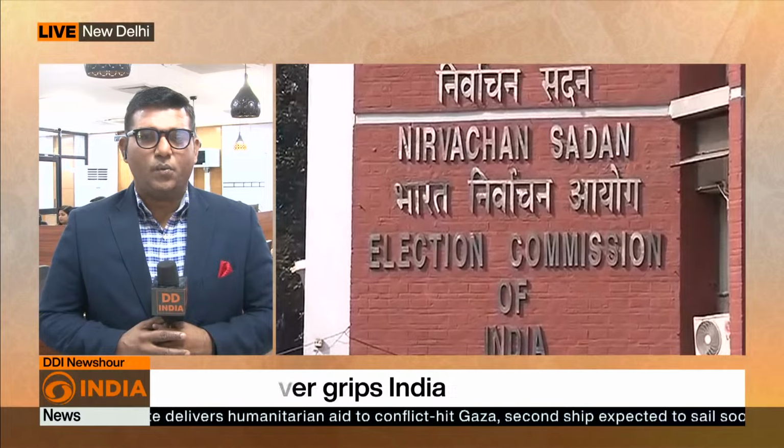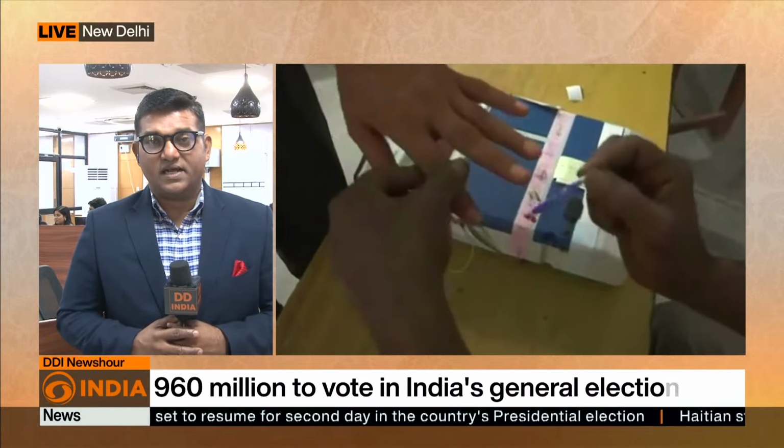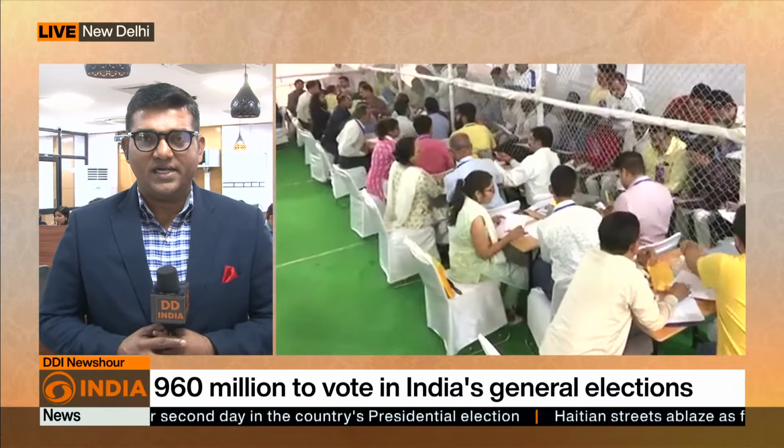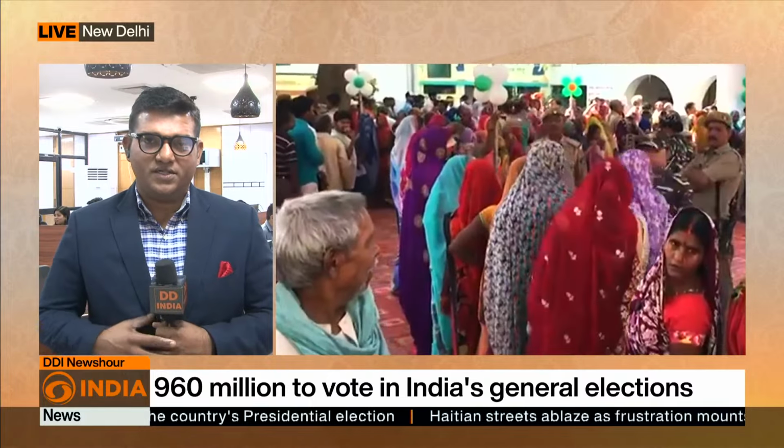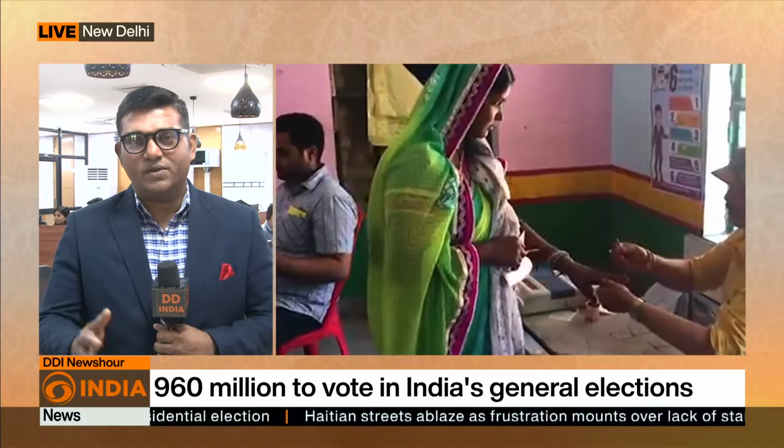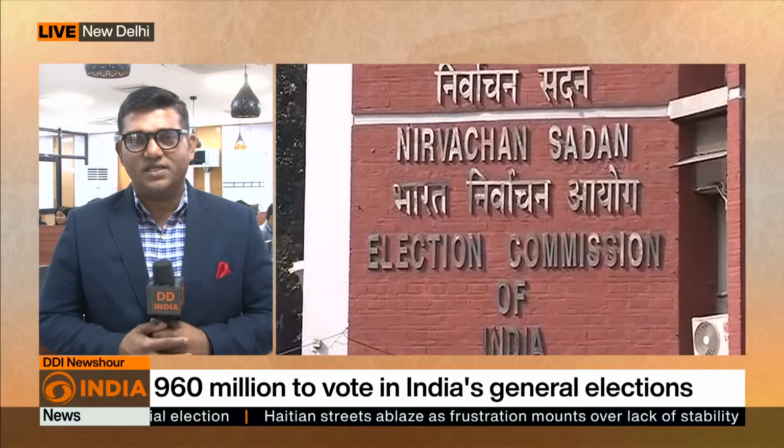Also, when one takes a look at the voter base, that has gone up over the years. The numbers indicate that compared to 900 million voters in 2019, we can see a 6% uptick this time around. So clearly the Election Commission would have a job on their hands in putting these numbers together, especially in the number of phases that these elections need to be panned out.